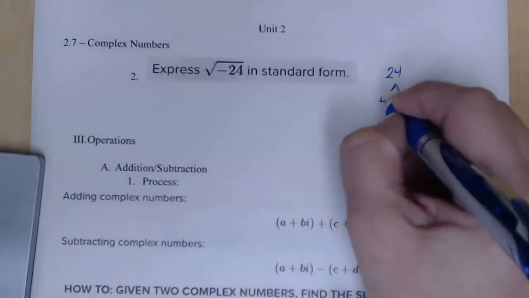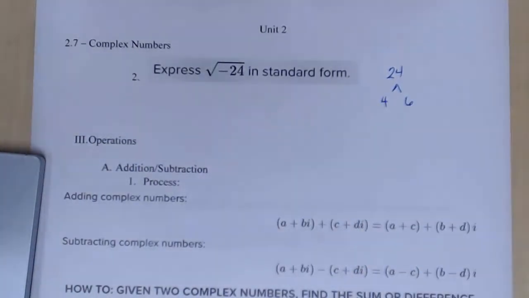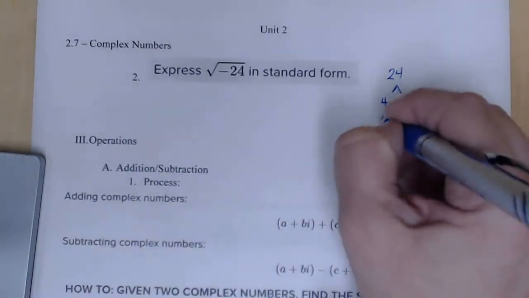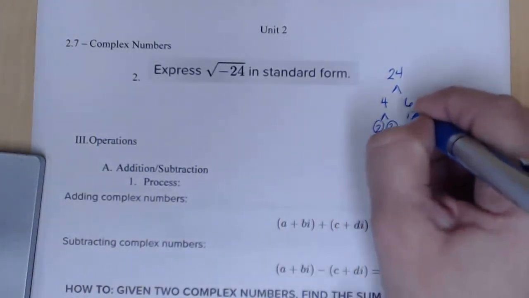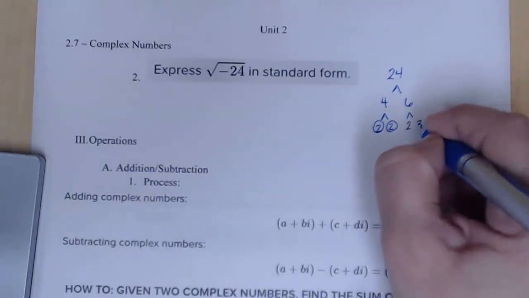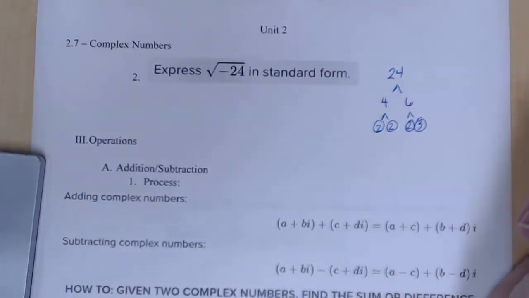And I'm going to say what will multiply to give me 24? That would be a 4 and a 6. You could have picked 2 and 12 or 3 and 8. Any factors of 24 will get you to the same place. Break down the 4 into 2 and 2. Since 2 and 2 are both prime, I'm going to circle them both. Break down the 6 to give me 2 and 3. Again, they're both prime, so I circle them both.